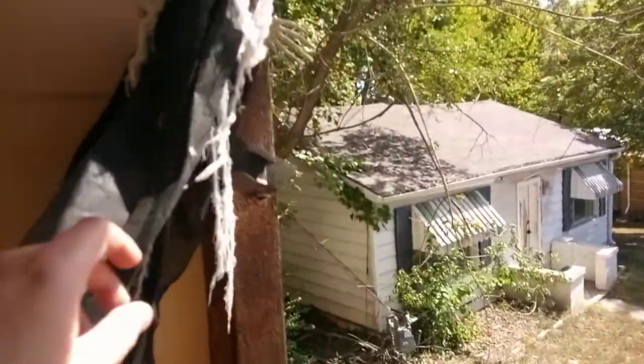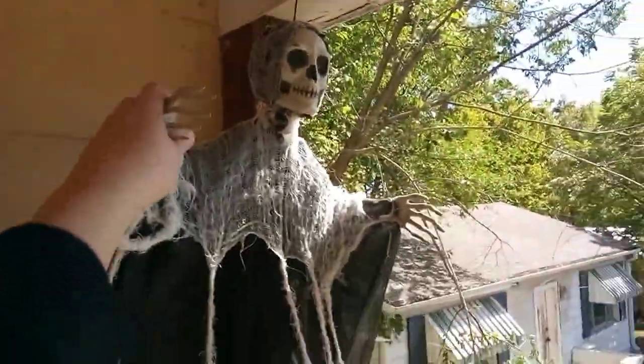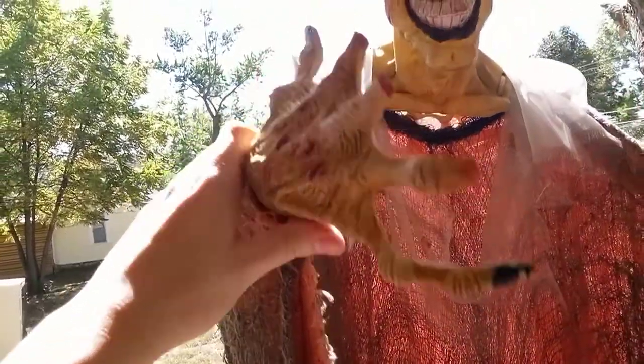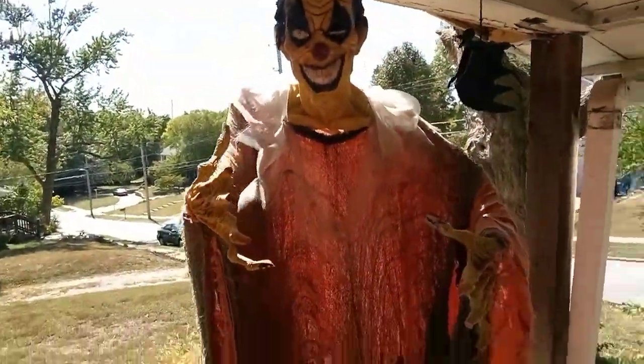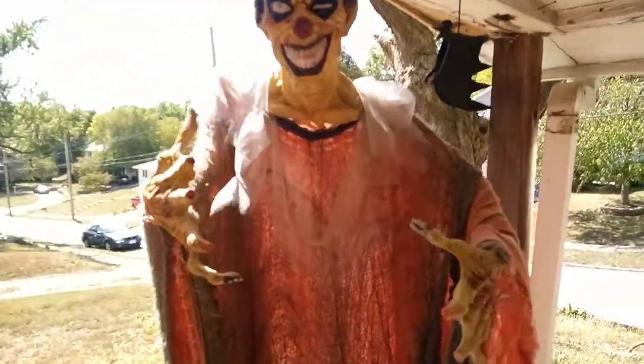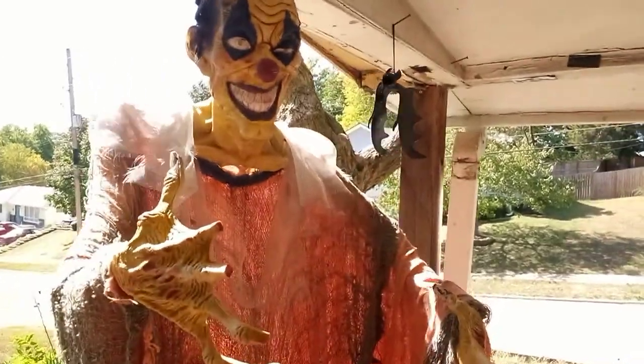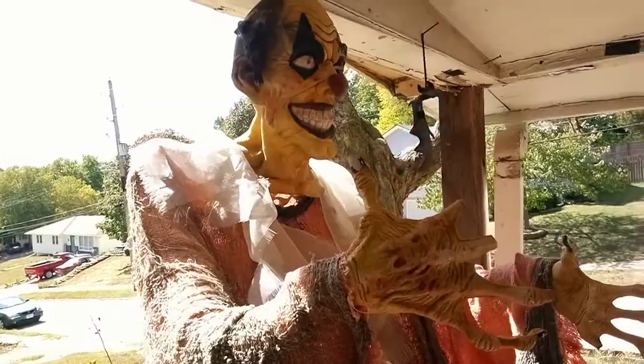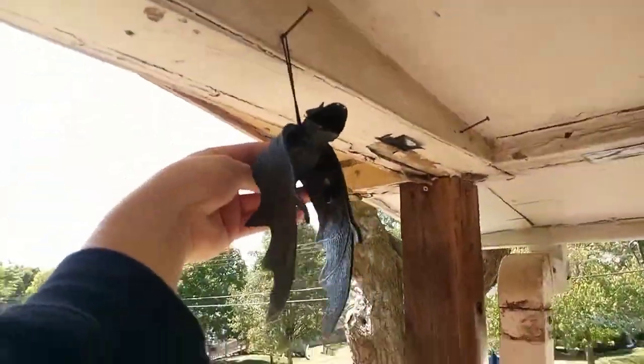Oh yeah, here's some more stuff I have hung up. I got a Reaper right here. Got the clown with the missing fingers. I know he's pretty old. Got Mr. Clowny. Yeah, I'm gonna call him Graveyard Clown. I'm still taking that name instead of Silence the Clown. I'm still calling him Graveyard Clown. So why not?